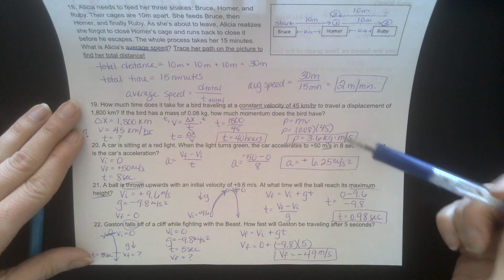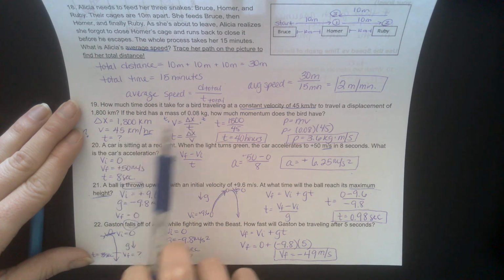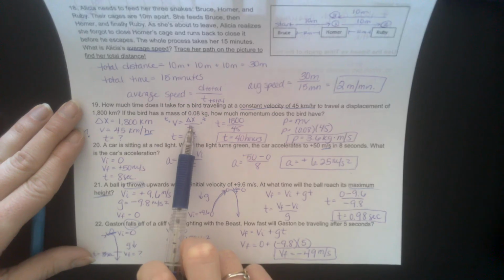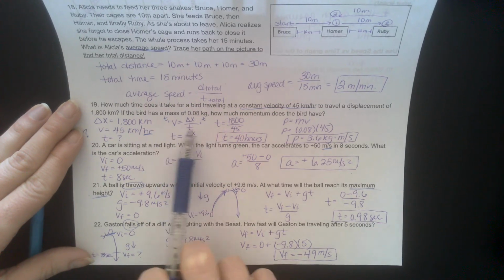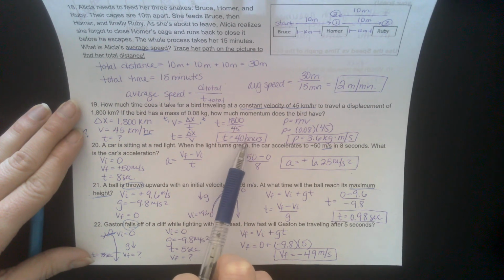So for each math problem, you make sure that you list out the variables. That'll help you select the right equation. Rearrange the equation if you need to. Plug in your values. Give an answer with the unit.